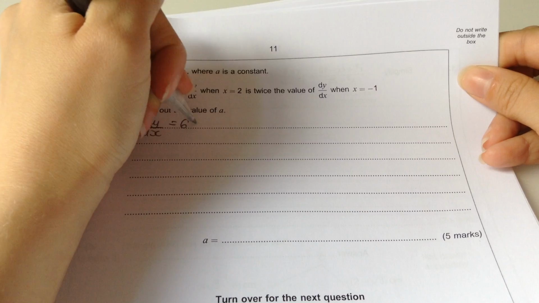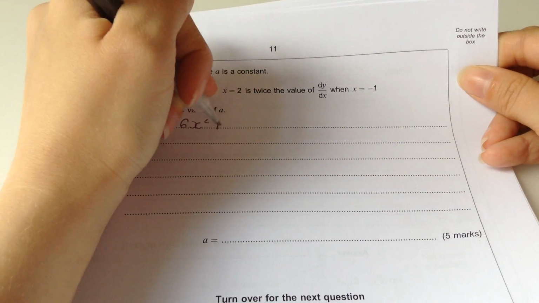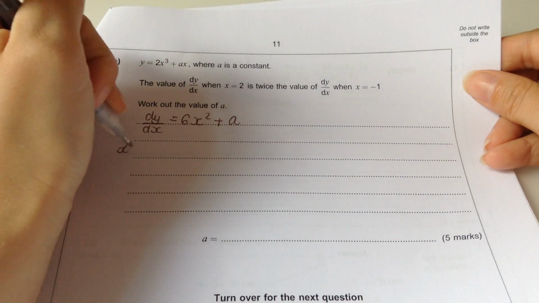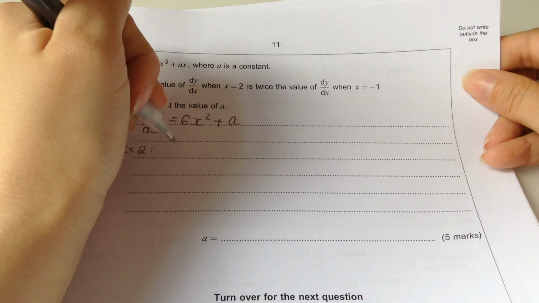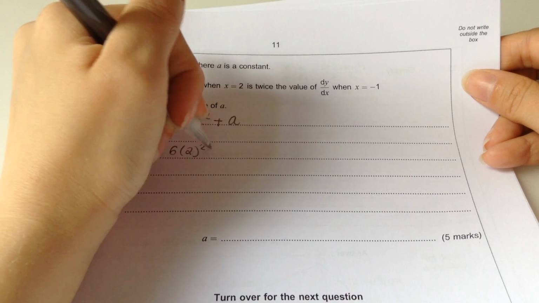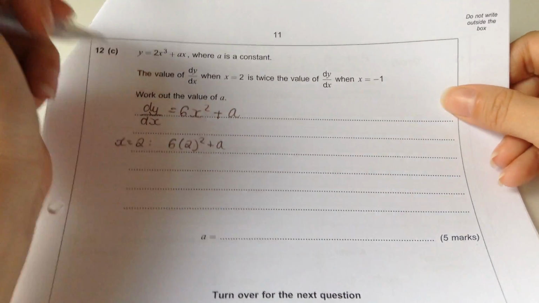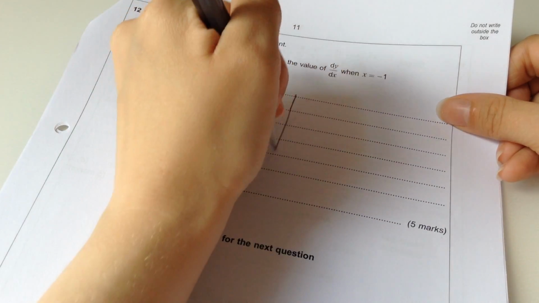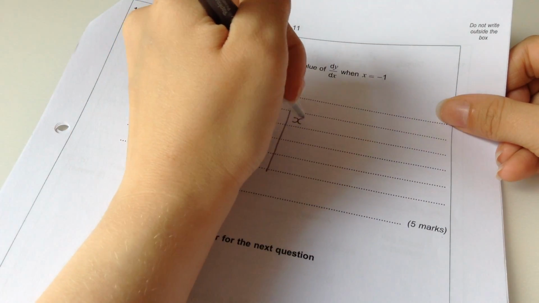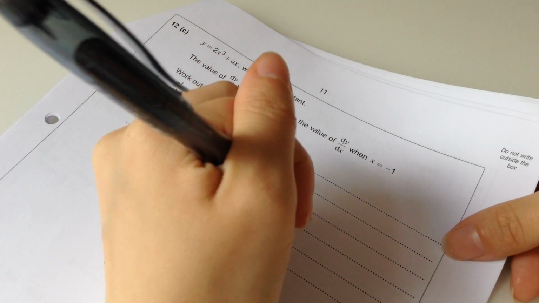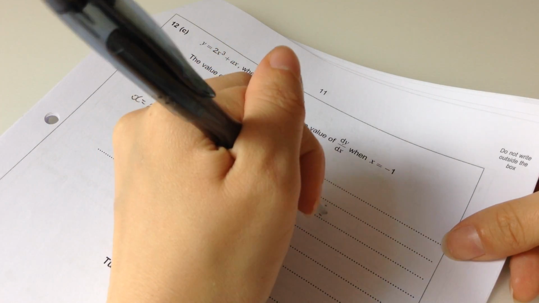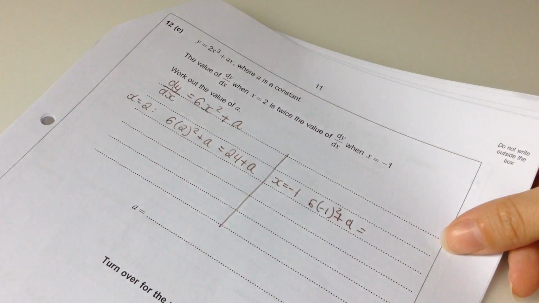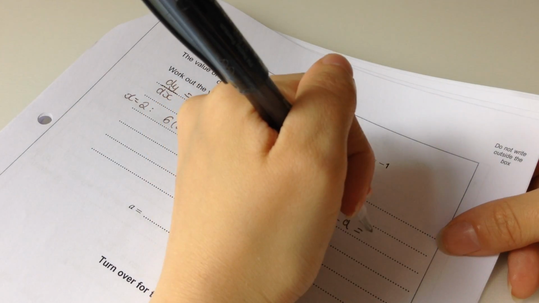So that's 6x squared plus a. And when x is 2, let's put that in. That's 2 squared is 4, times 6 is 24, so 24 plus a. When x is minus 1, it's 6 times minus 1 squared plus a, which is 6 plus a.